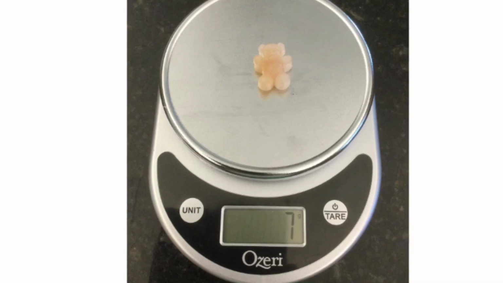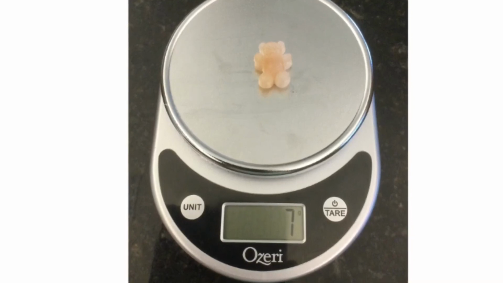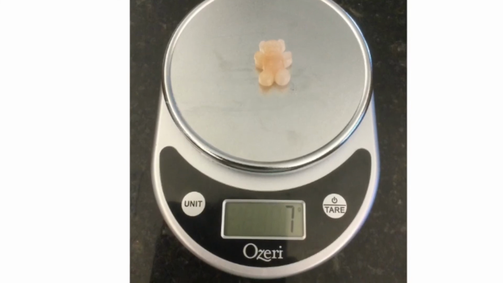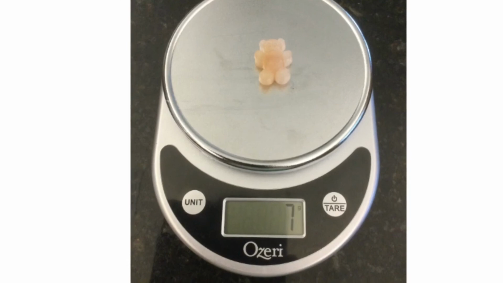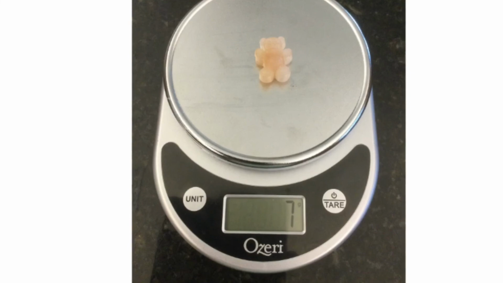Here is our gummy bear being weighed again after it came out of the water. Remember, the measurement is grams. If you need to pause the video to write it on day 2 on your data sheet, pause the video if you need to.